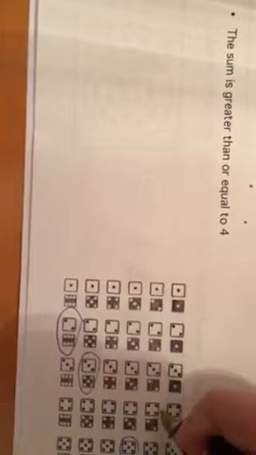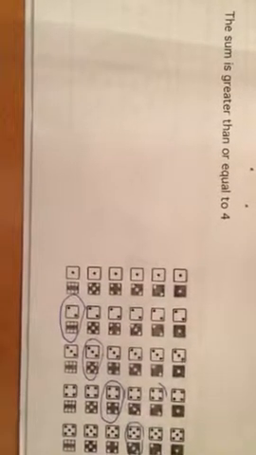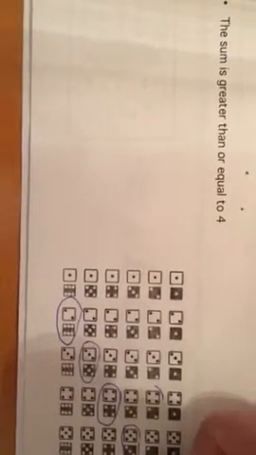I have another 5 and 3 right here. Nope, that doesn't add up to 8. I can't count. 4 and 4. And 6 and 2. So I think I got them all. So there are 5 that add up to 8.